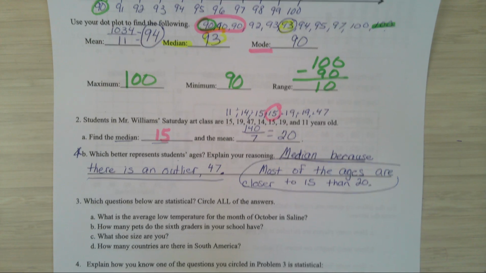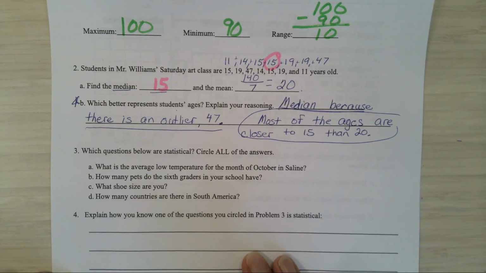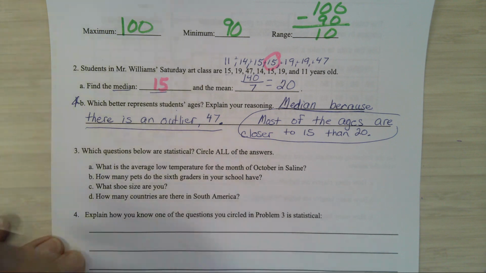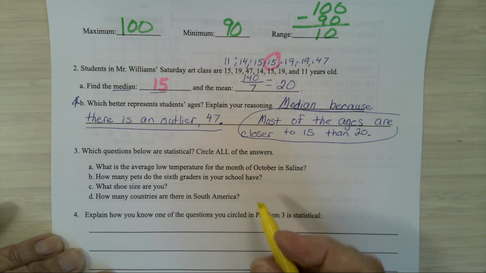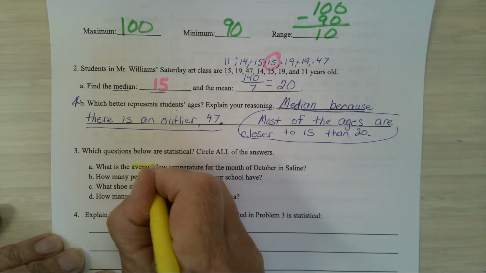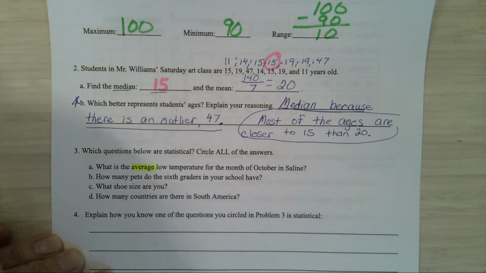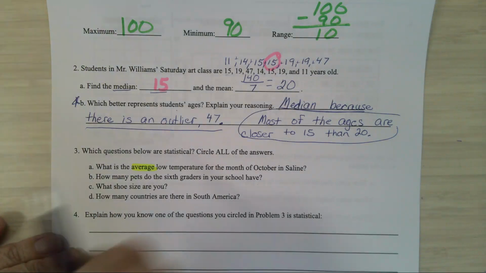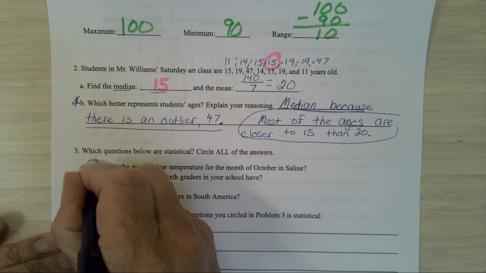Let's look at number 3. Which questions below are statistical? That means they have more than one answer. What is the average low temperature for the month of October? Average means you're using more than one score, right? So that's a statistical question.